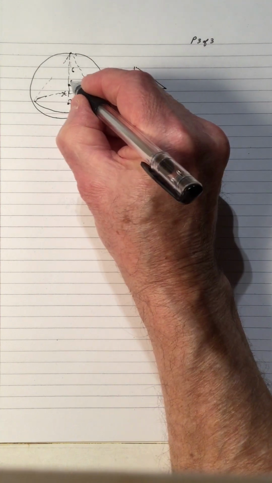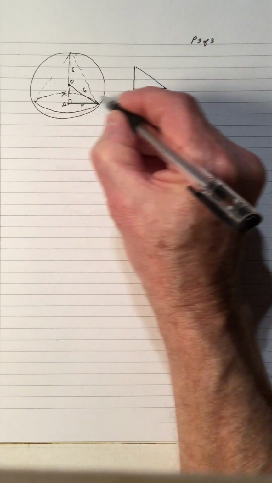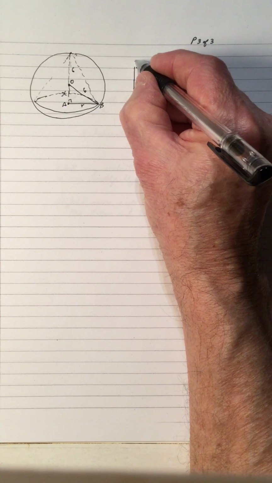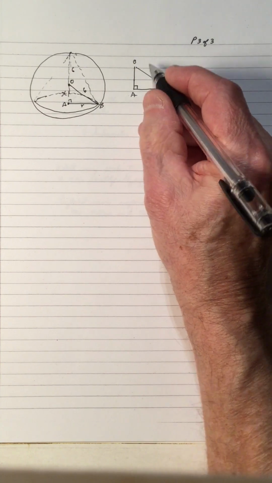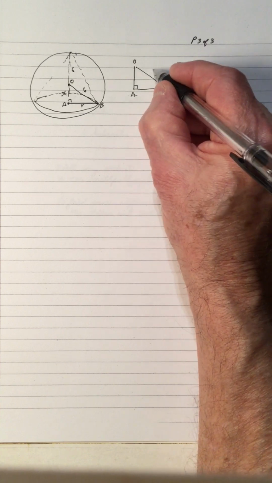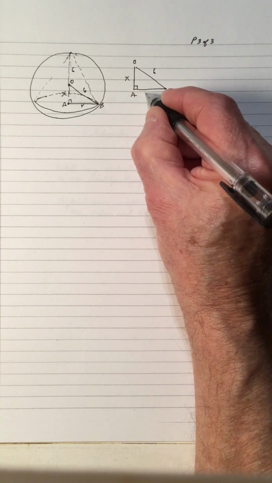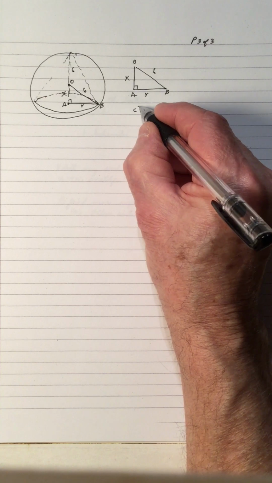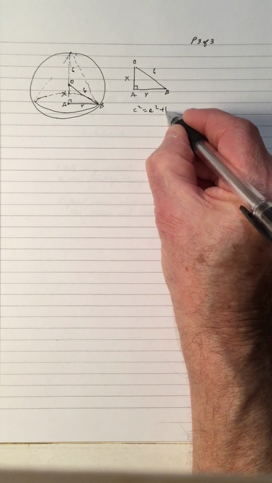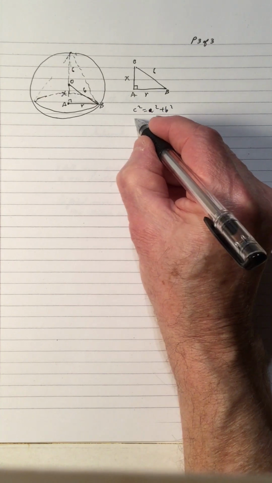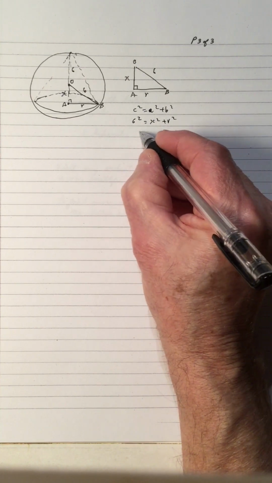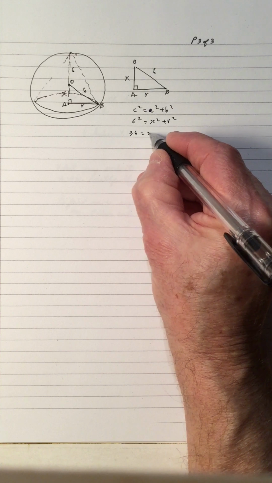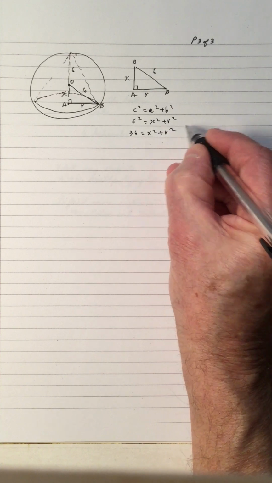and let's call that O, let's call that A, and let's call that B again. So I have an O, A, B. So what we have is a 6 and an x and an r. So c squared is a squared plus b squared. So that's 6 squared is x squared plus r squared. So that's 36 is x squared plus r squared.